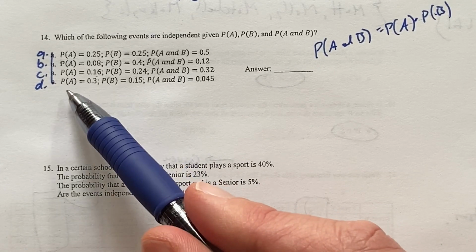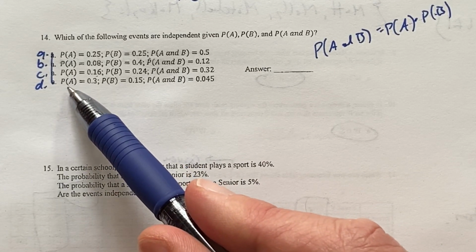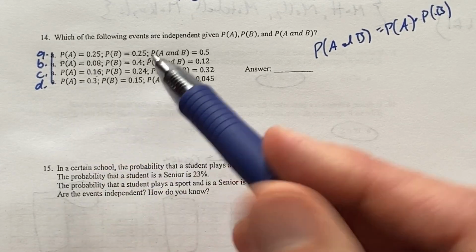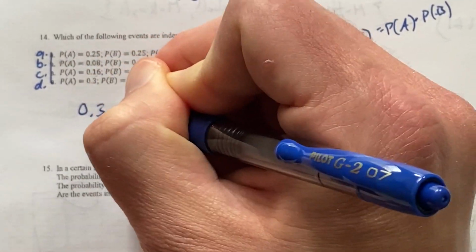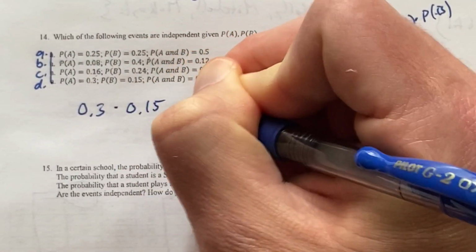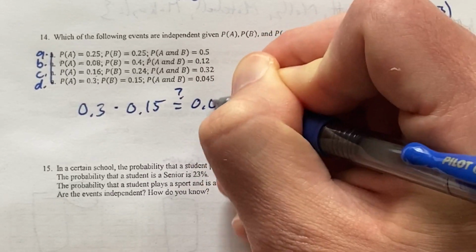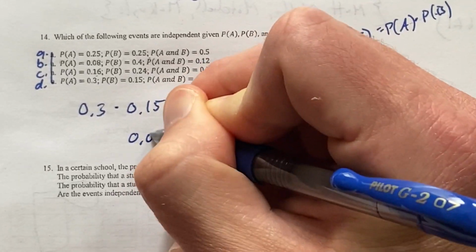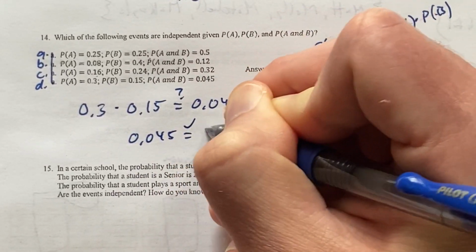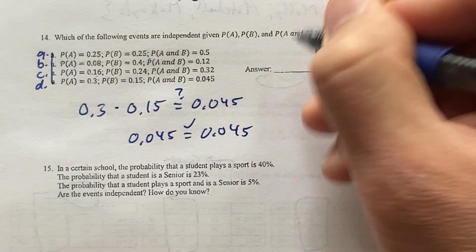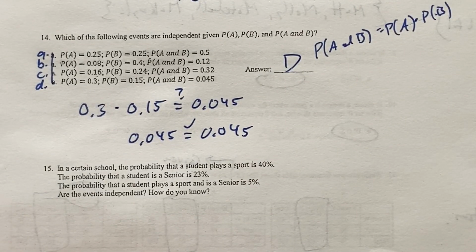Hopefully it's D. Probability of A is 0.3. So we got 0.3 times 0.15. Does that equal 0.045? Yes, it does. So answer choice D would be correct.